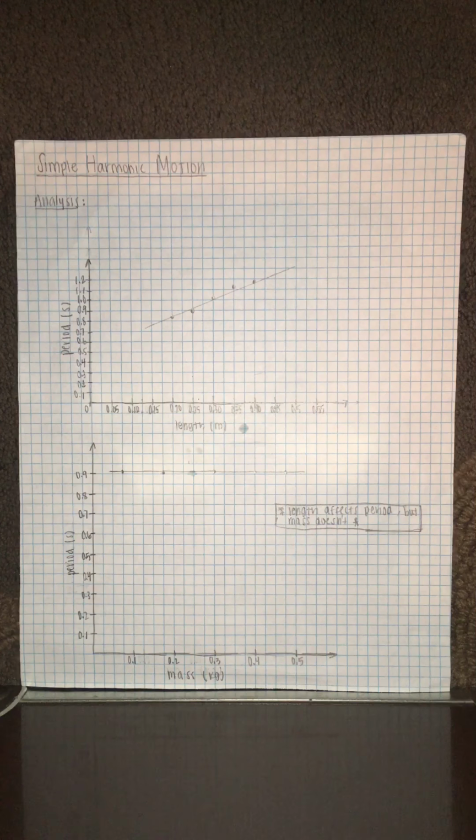So basically, in order to set up our experiment, we attached a string to a pendulum clamp or support stand, and we attached different masses to a constant length string, and then let the pendulum run at a 15-degree angle. And then we also did another set of experiments with a constant mass, but with varying lengths of string, to see how that would affect it.